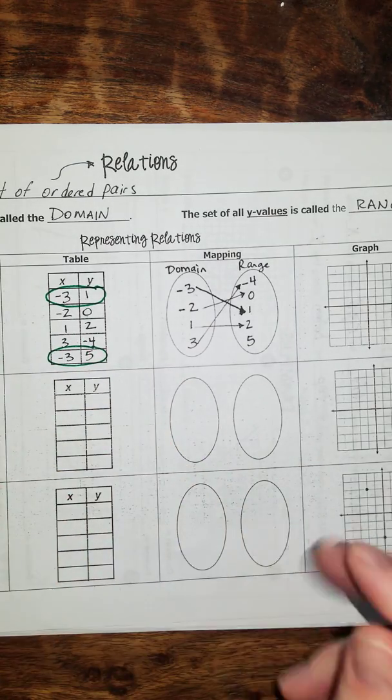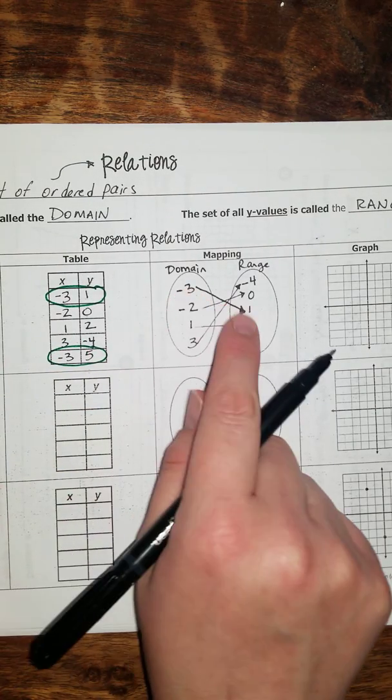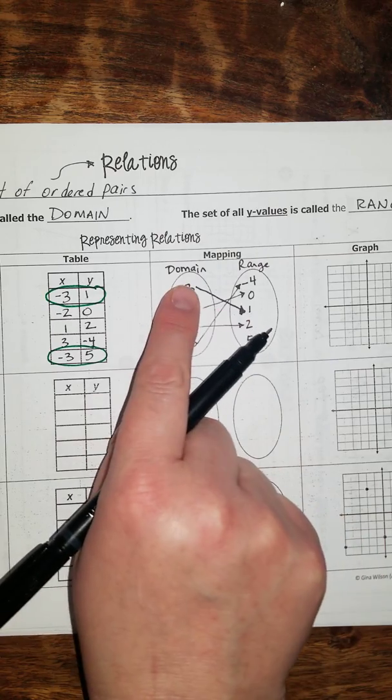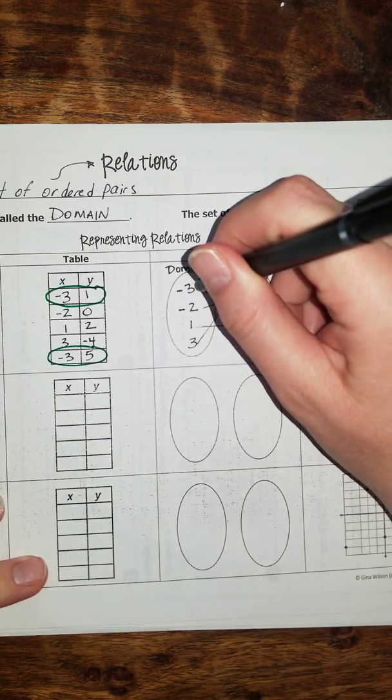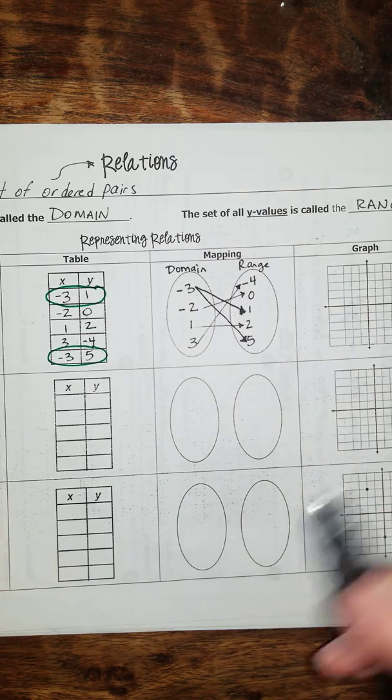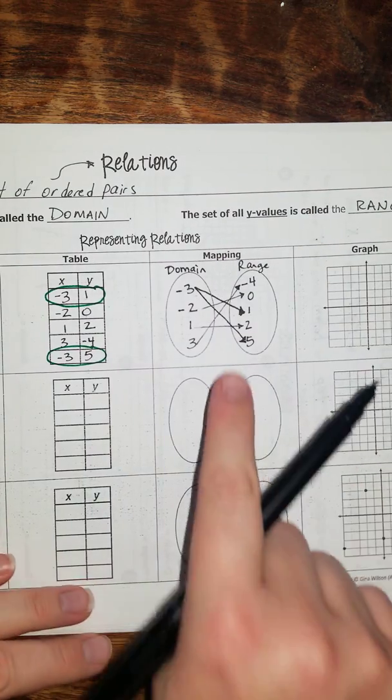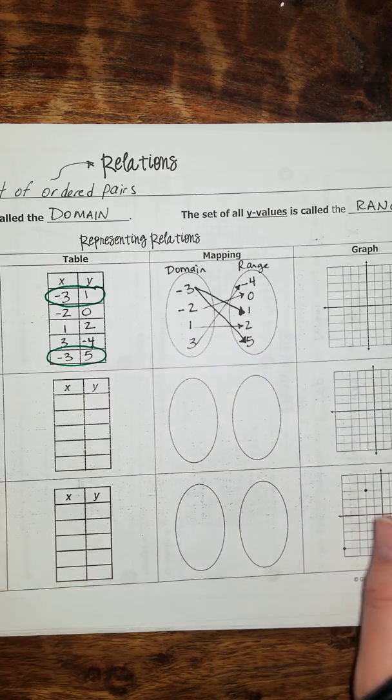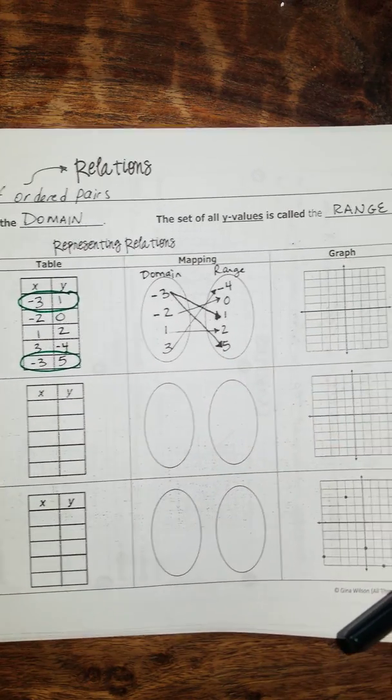-3. So -3 not only maps to 1, but it also maps to 5. So I'm going to put the arrow there. And we're going to come back to these two things here in a second. All right, and then what does my graph look like?